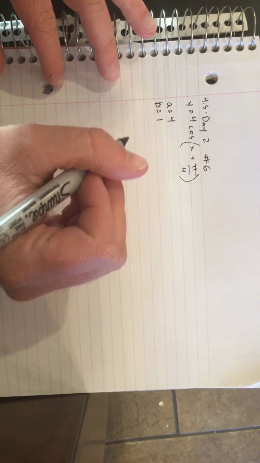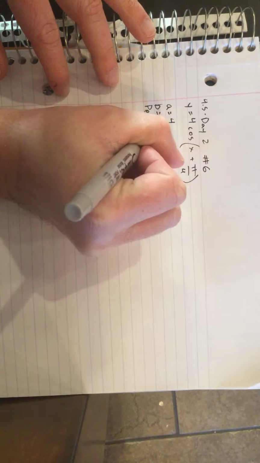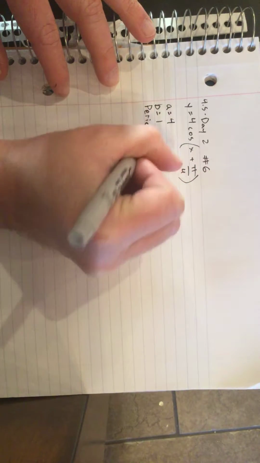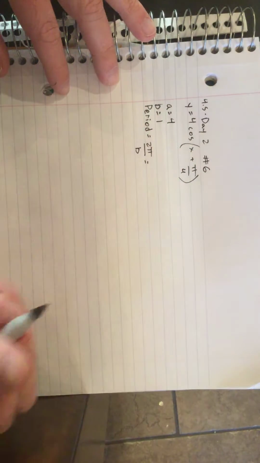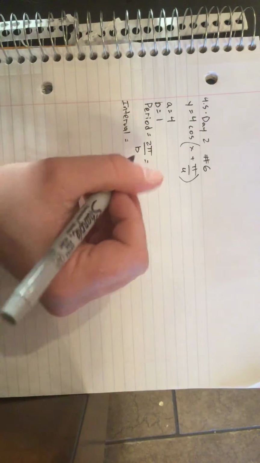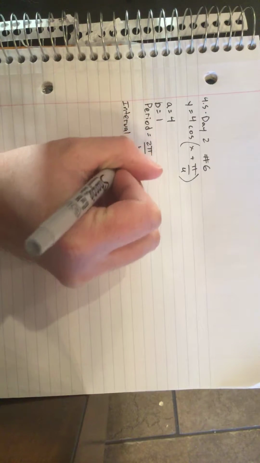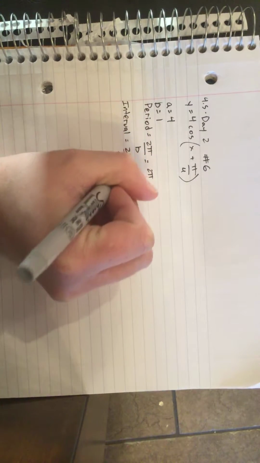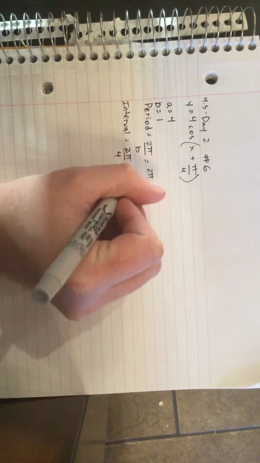At this point, you can talk about your period. The formula for that is 2 pi over b. So this is going to be 2 pi over 1, which is just 2 pi. Then let's go to the interval. We want to figure out how far apart these x values are on the x-axis. So I'm going to take my period, and I always divide it by 4. So everything is going to be pi over 2 apart from each other.